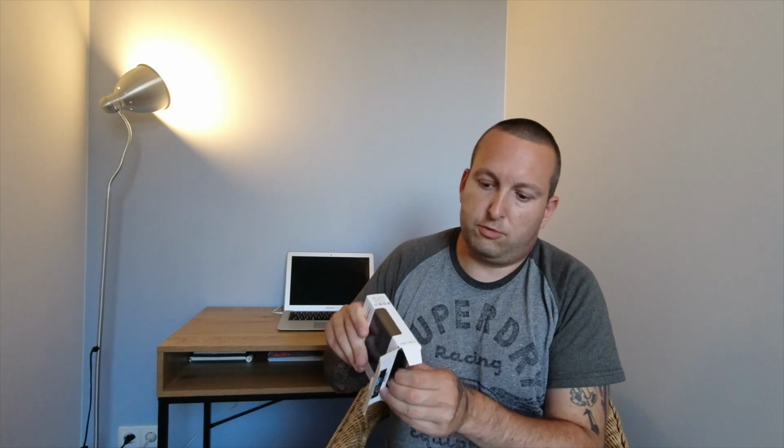Actually, let's just quickly take a look at them here. They come nicely packaged, and as you can see, super small little filters there for the front of the Mavic Mini. There's 4 filters in here, and they start at ND8, ND16, ND32 and ND64.